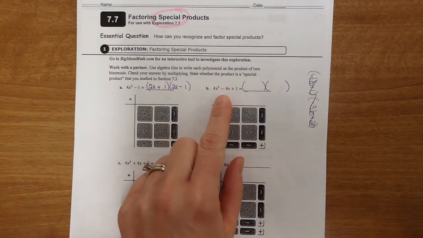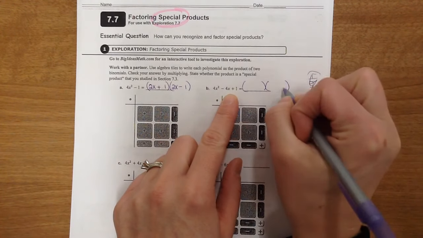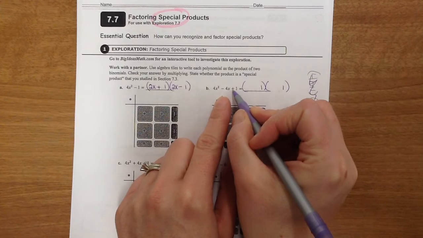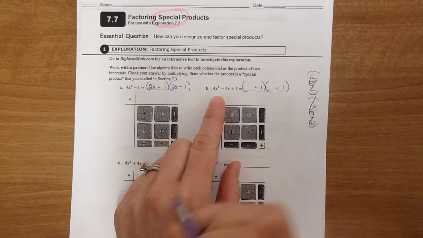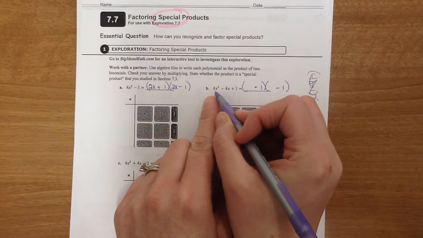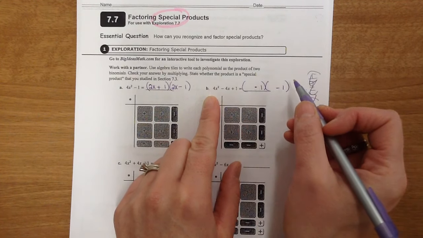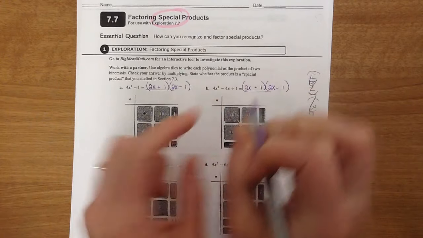In this one, again, maybe after you did some trying, the 1 would be really easy because we don't have any other way to get 1. Because this is a plus, we look back, we notice that these are both going to be subtractions. Now, for the 4, you might have had to play around. Should you use 1 and 4 or should you use 2 and 2? And you should have noticed that it was going to be a 2x and a 2x.